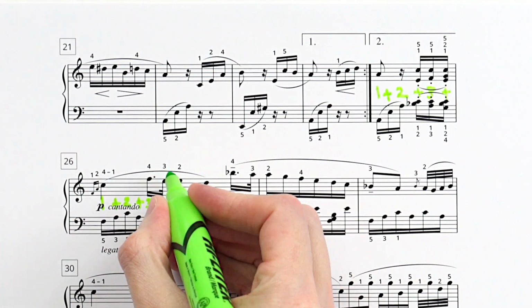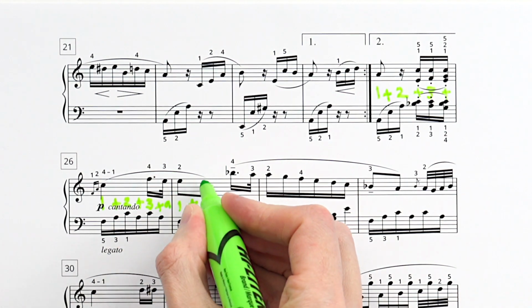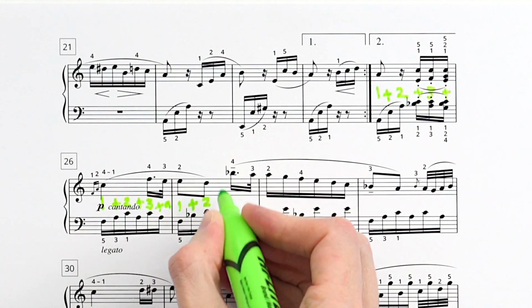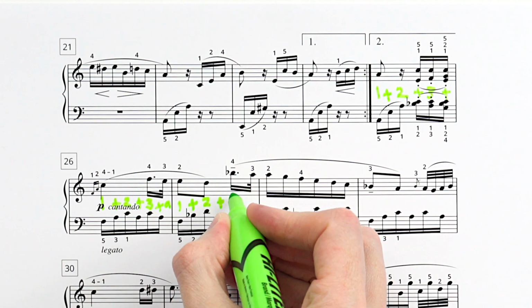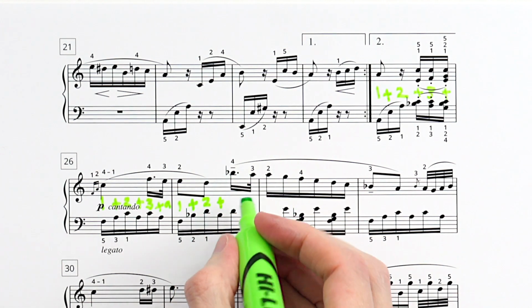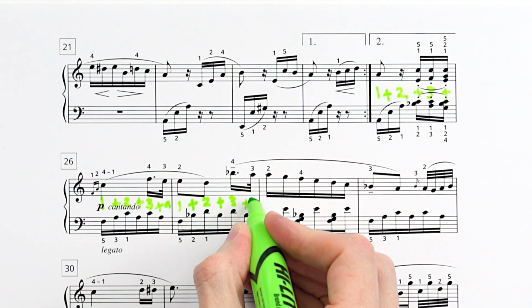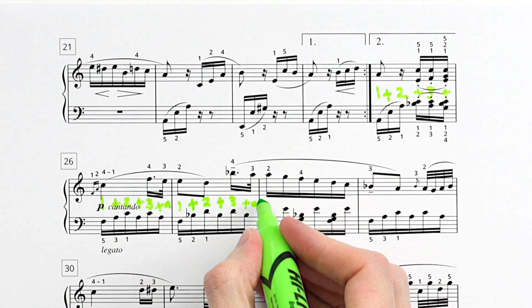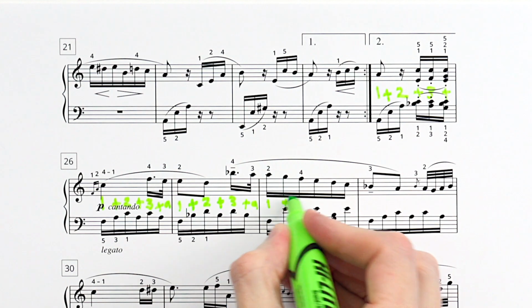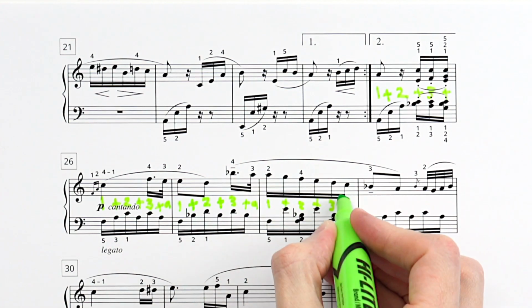Now let's go a little further. So 8th note gets 1 beat, the 1 and, 8th note, 1 beat, and then here's another 3 and a 1. 3 and a, that 32nd note goes on the 1 and 2 and 3 and.